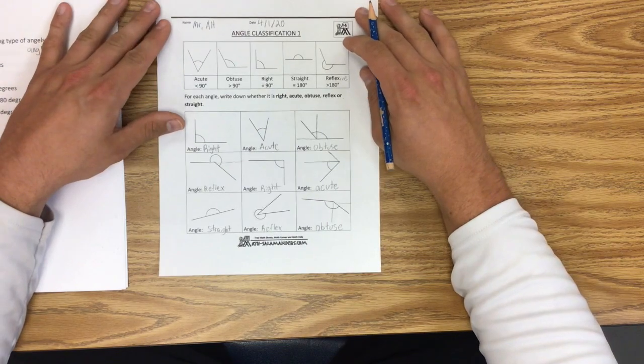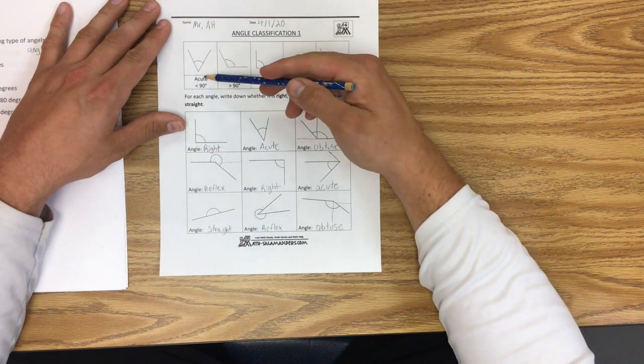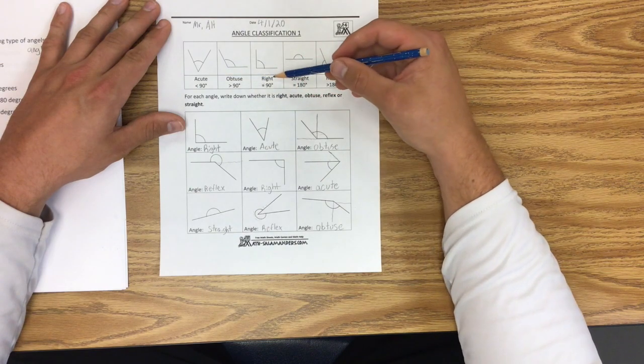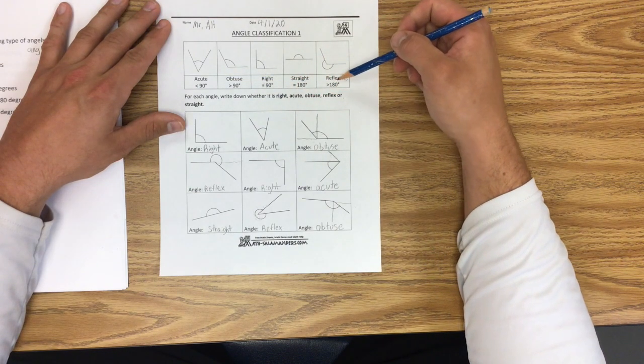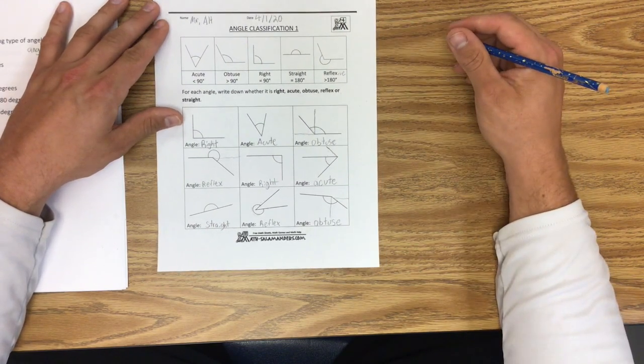And we are done for today with classifying our 5 different types of angles: acute, obtuse, right, straight, and reflexive. Let me know if you have any questions or if I can help in any way.